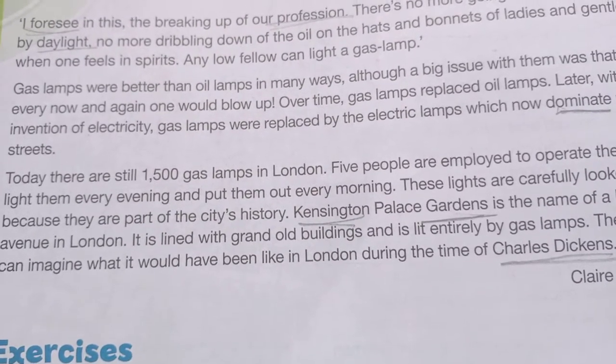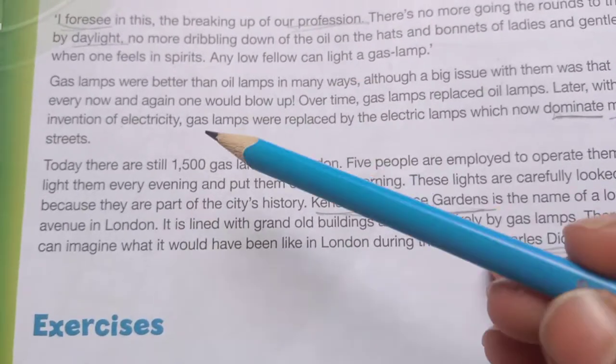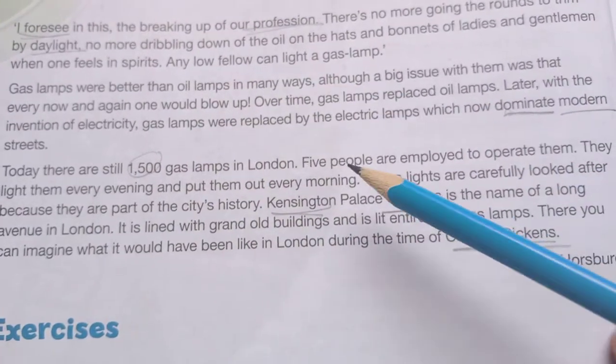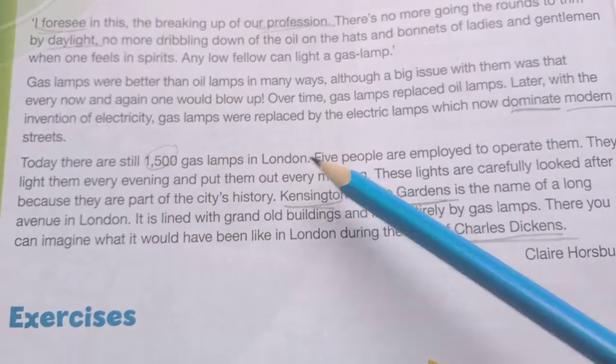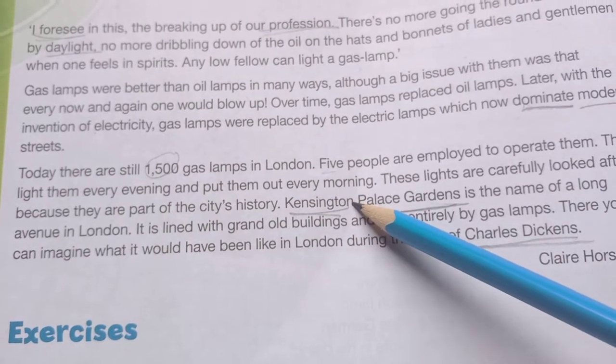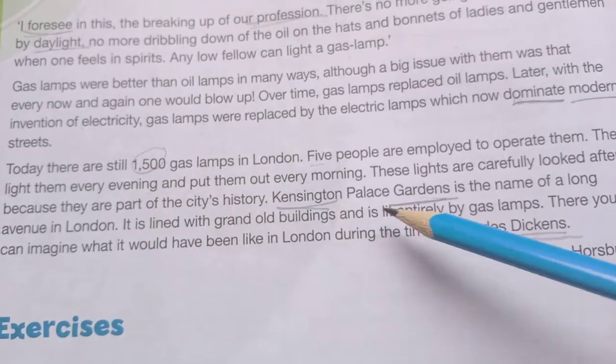Today there are still 1500 gas lamps in London. Only 5 people are employed to operate them. They light them every evening and put them out every morning.